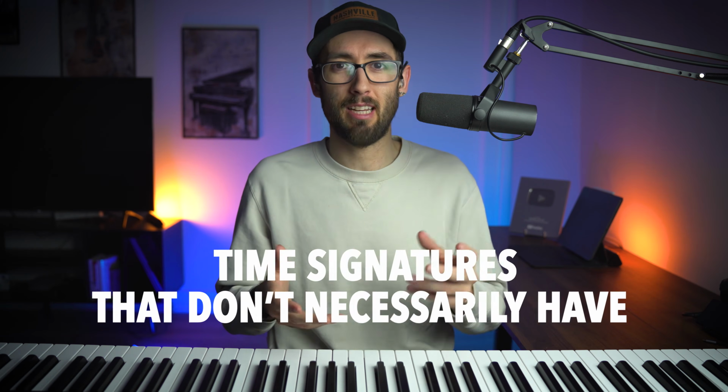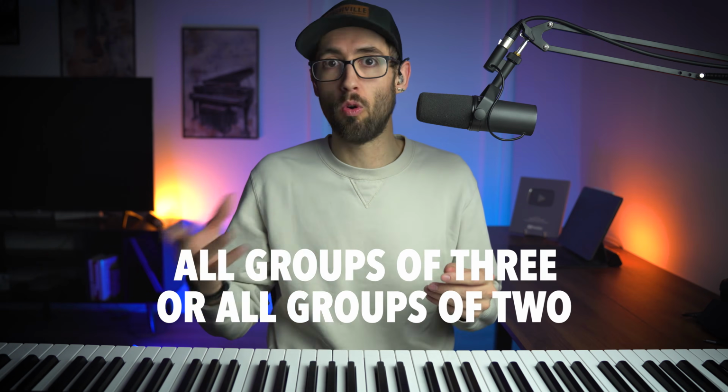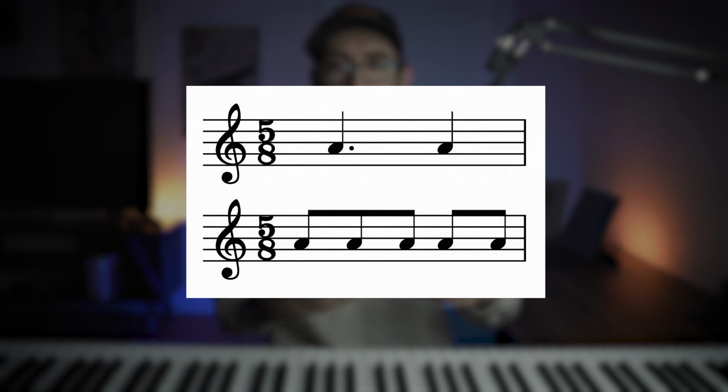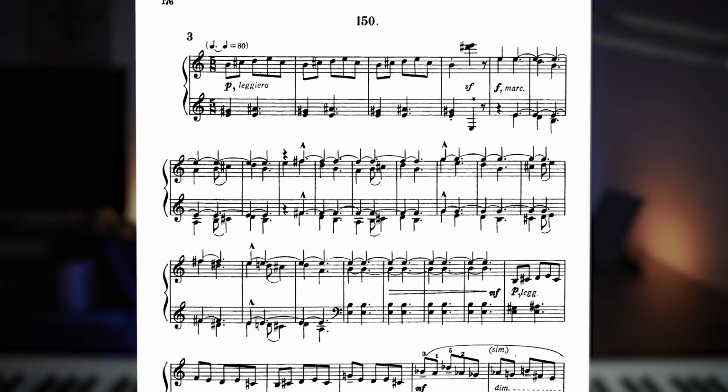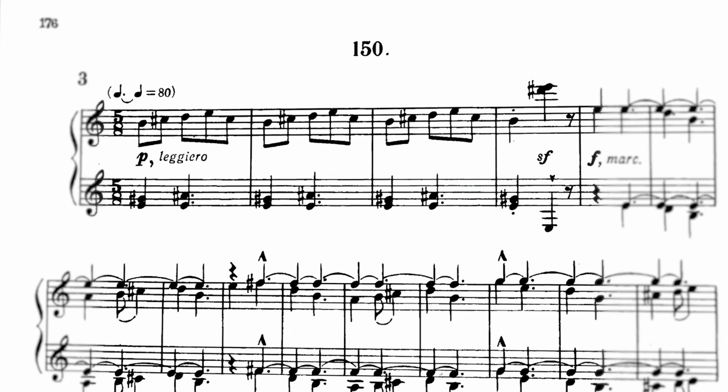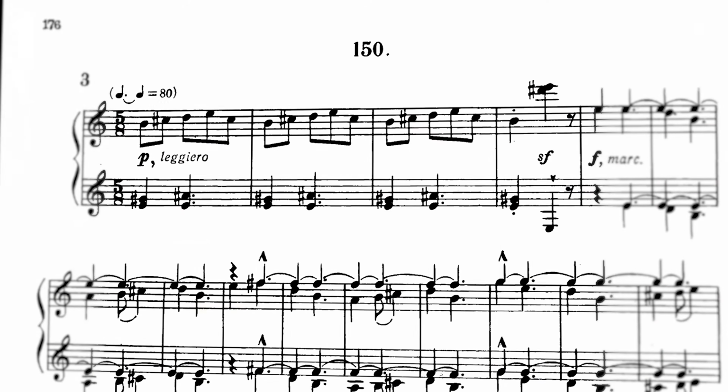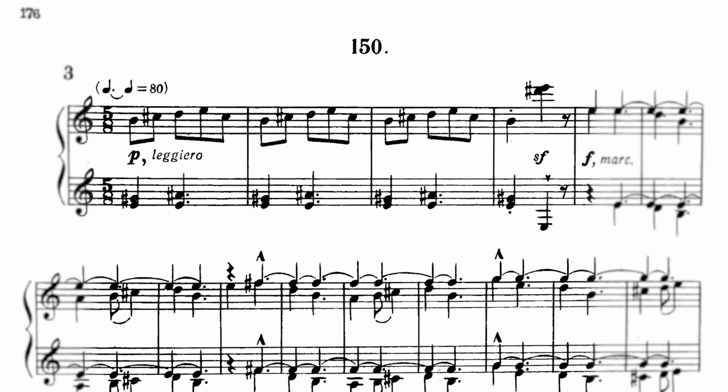Now, one final thing to know is that you might come across some irregular time signatures that don't necessarily have all groups of 3 or all groups of 2. For example, something like a time signature of 5/8, which means 5 eighth notes in a bar. In 5/8, you're not going to see all groups of 2, because that doesn't mathematically work. You'll be left with 1 note on its own. But you're also not going to see all groups of 3, because that also doesn't mathematically work. You would have 1 full group of 3 and then 2 spare notes. So in 5/8, you will see 1 group of 3 and 1 group of 2, and this makes it irregular, because we've got a mixture of groups.